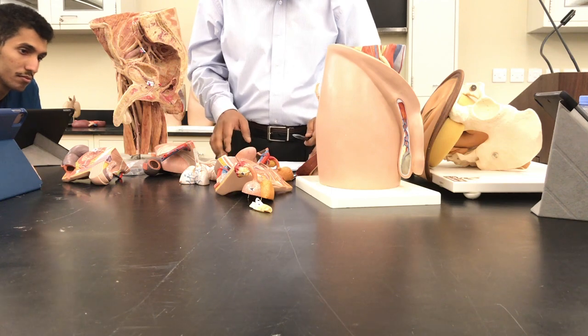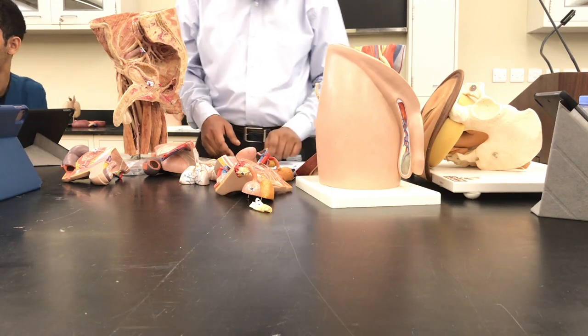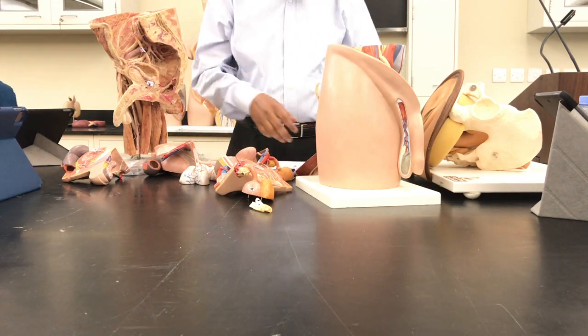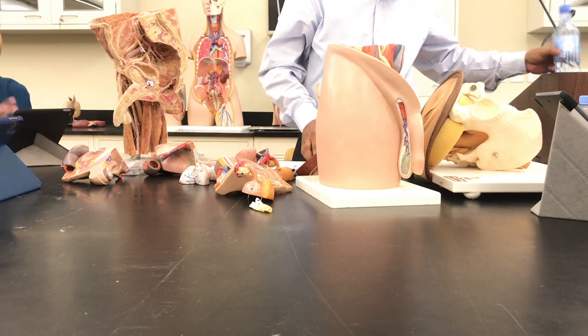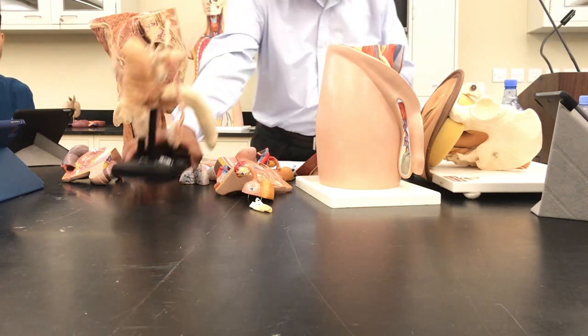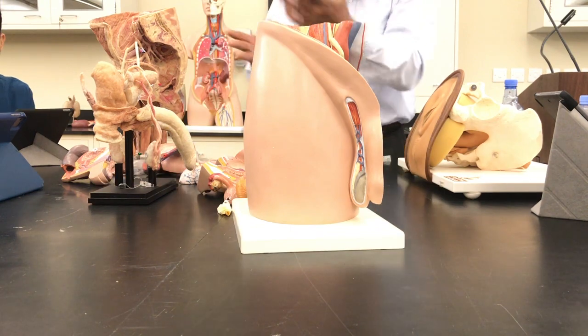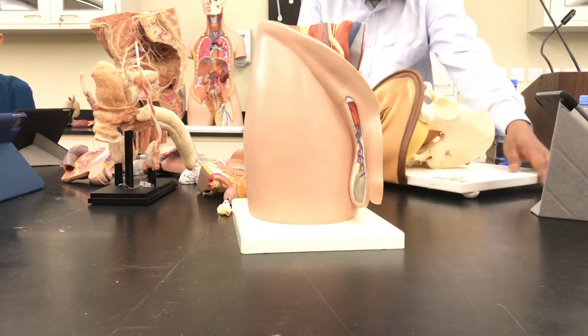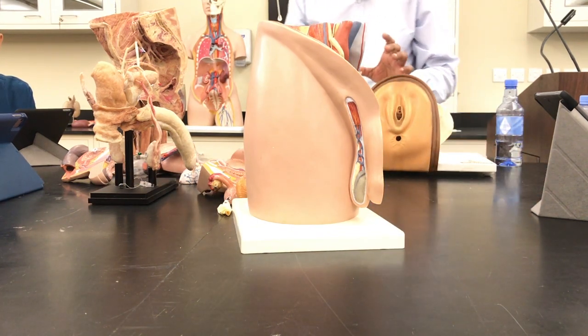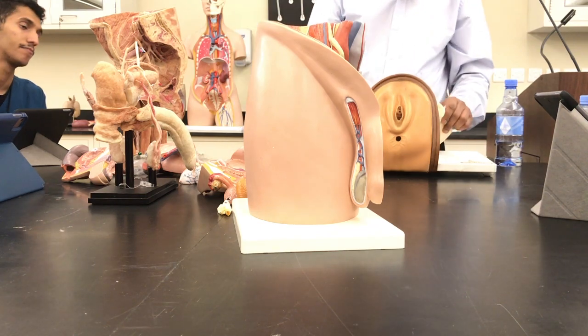Now the female genital tract, right? Female genitalia. First, like the male organs, the female external genitalia. This is the pelvis.